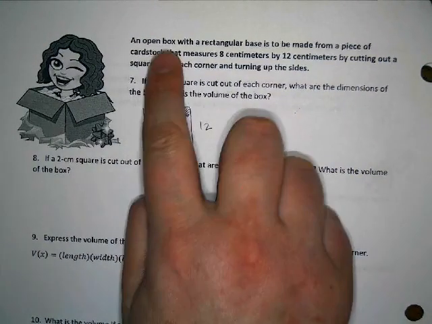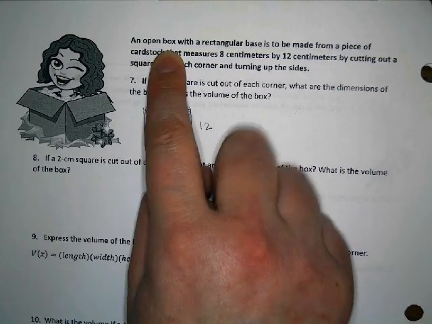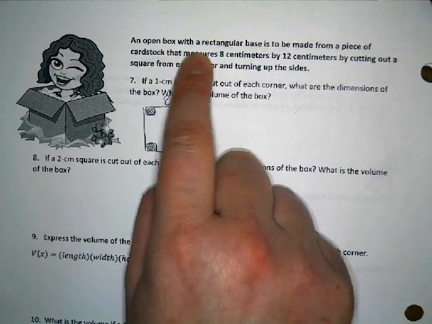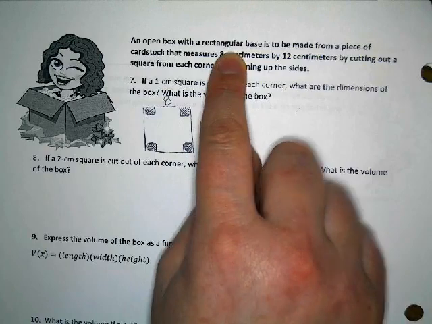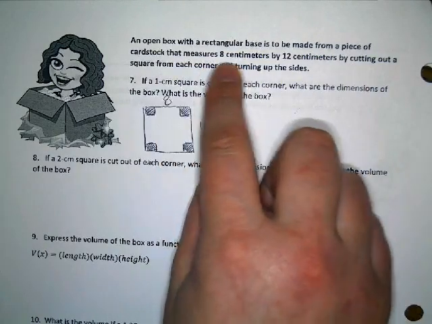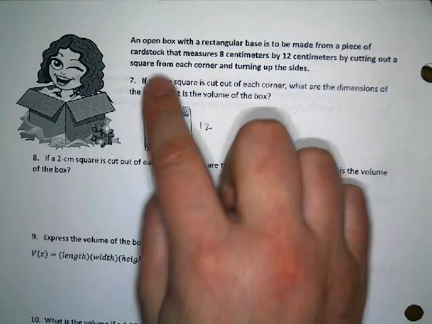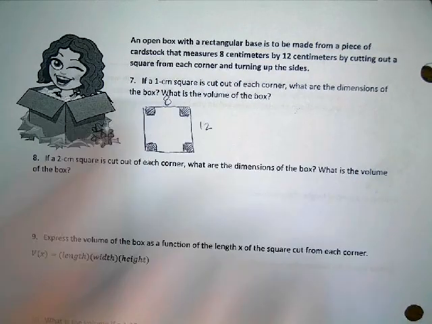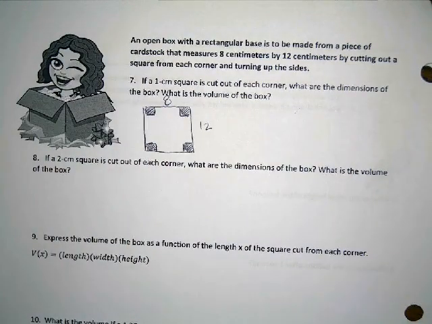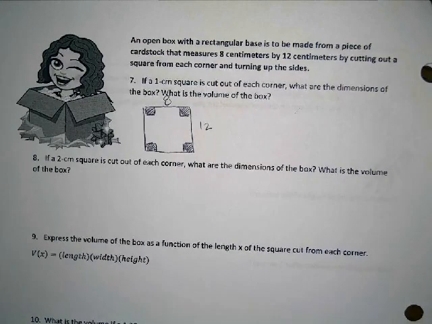So they're saying they're making an open box. That means it's a box with no lid. An open box with a rectangular base is made from a piece of cardstock. The cardstock is 8 by 12. They're cutting out a square from each corner, and then they're turning up the sides. So we cut out a 1 centimeter square from each corner, and then we folded this, and we folded this, and we folded all the sides. And then this makes a little box, and the little box does not have a lid. Does that make sense? You can kind of visualize it?